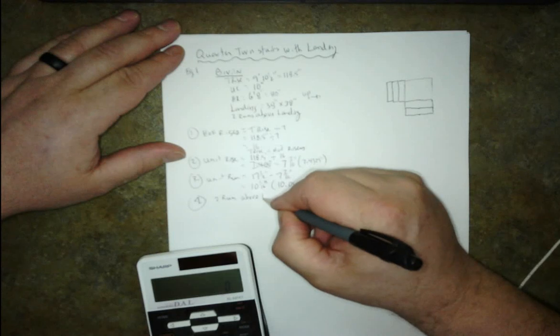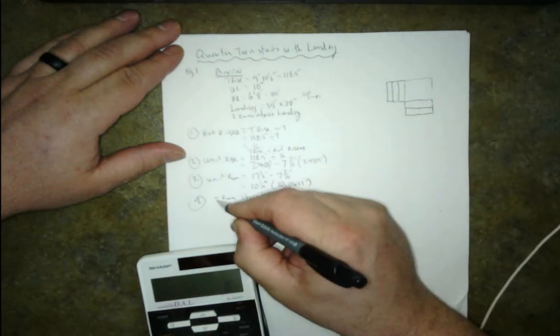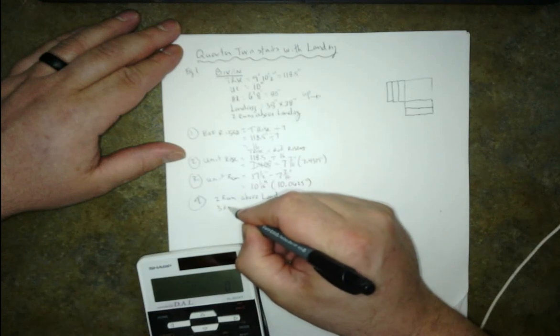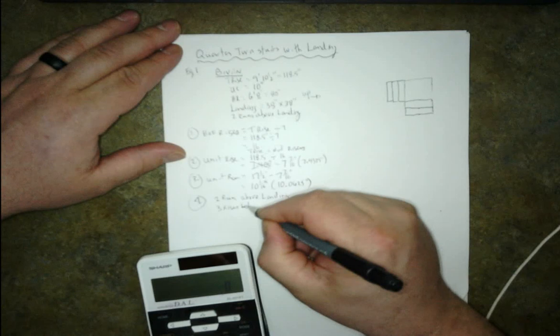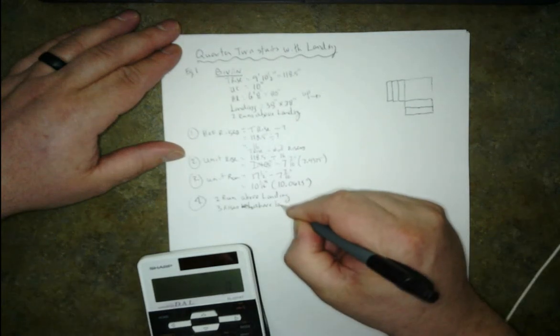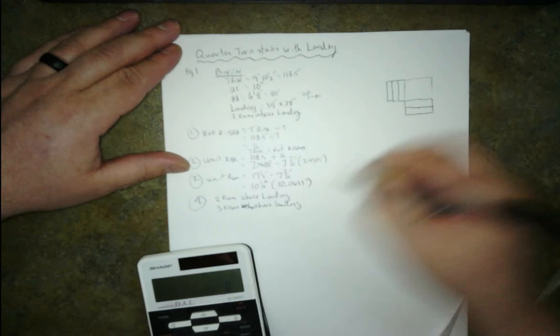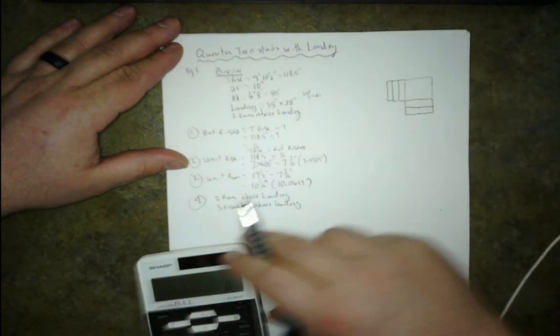Okay, so that'll be in your question there. So you need to realize that there's 3 risers above the landing, which we already looked at, right? If there's 2 runs, there's 3 risers to get to the landing.